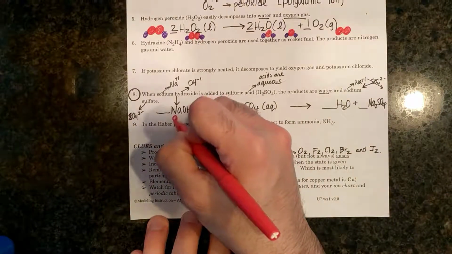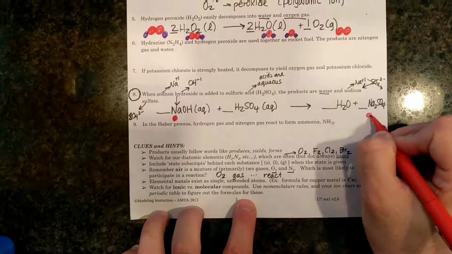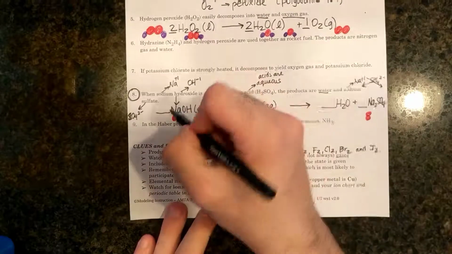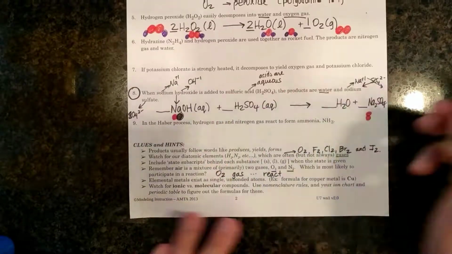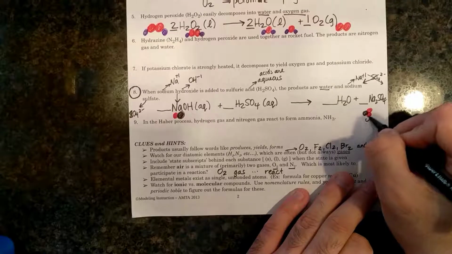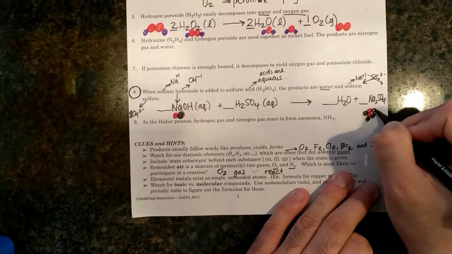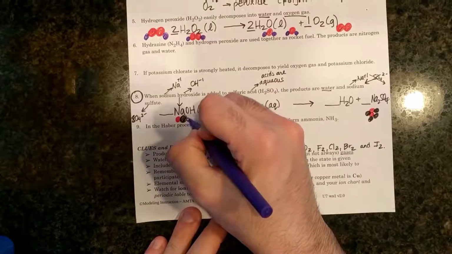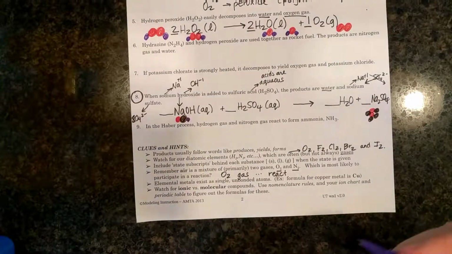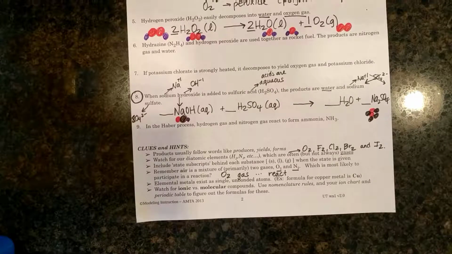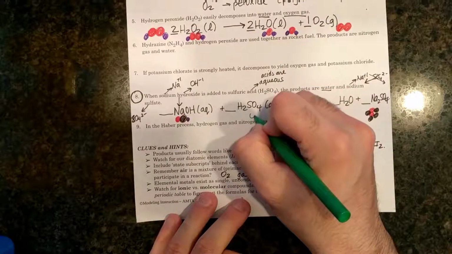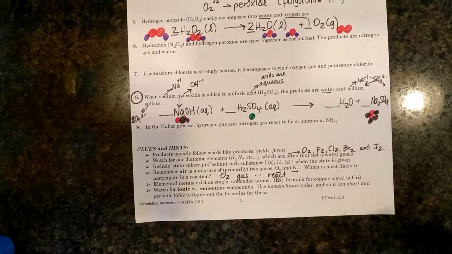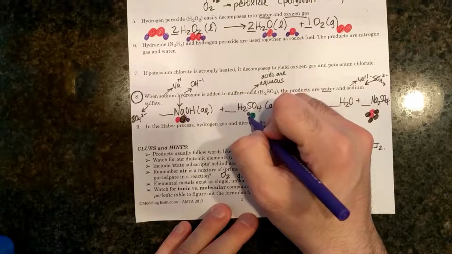So sodium, I'm going to use red for sodium. Okay? And then O, I'm going to use black. And there are going to be 4 O's over here. Okay, and H is going to be purple. S, I'm going to make green. So I already said H is going to be purple, so I have these 2 H's over here.